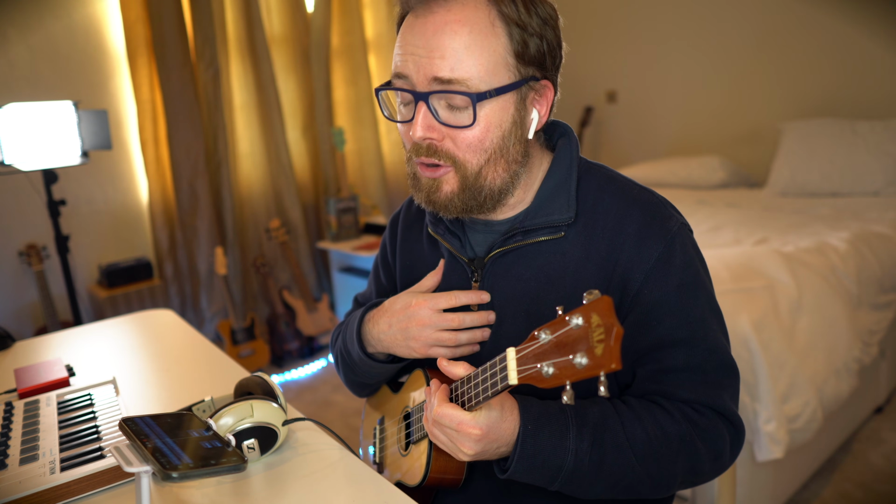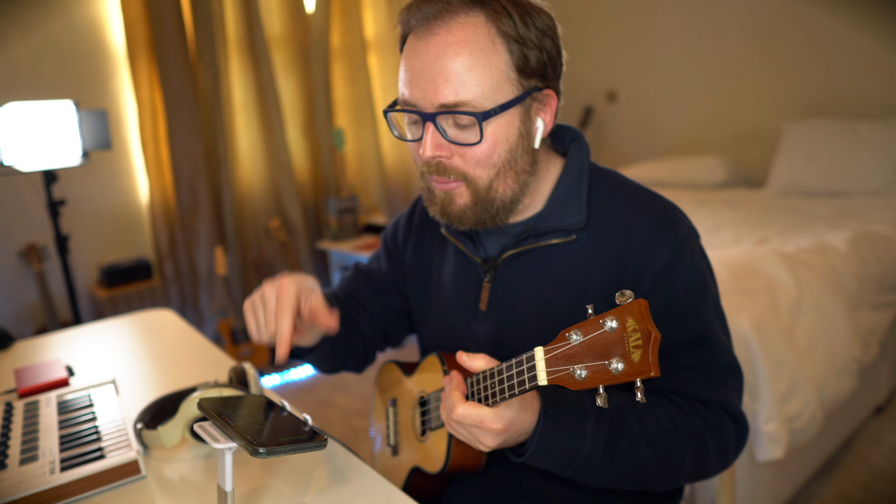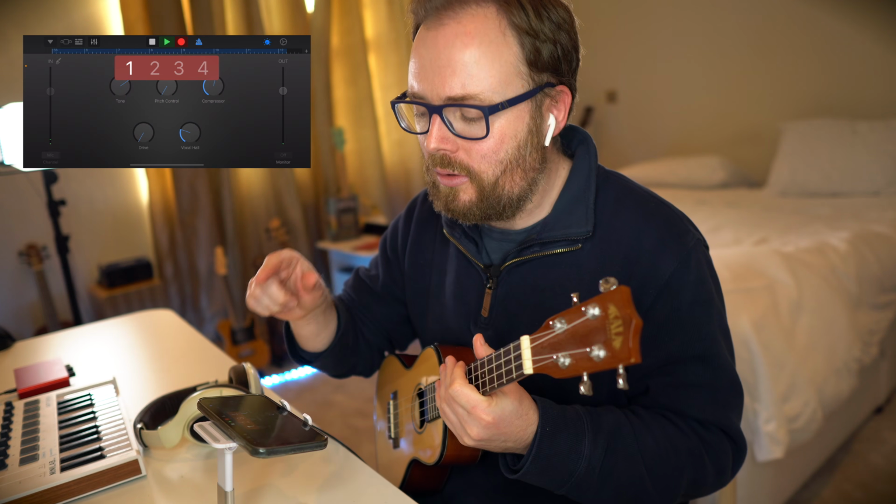The only thing we need to add now is our vocals, and I won't subject you to mine, and our ukulele part. So I've got my headies plugged in, I've got my microphone selected, and I've got my ukulele right here. It's just those 4 chords: C sharp minor, F sharp minor, A, and B all the way through. So let's go ahead and hit record.